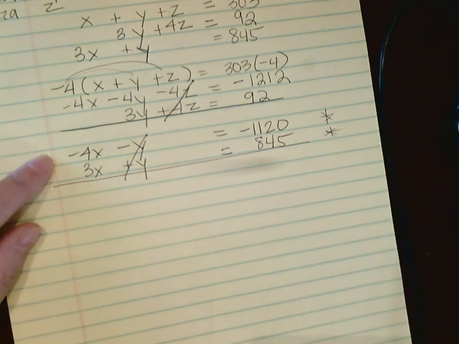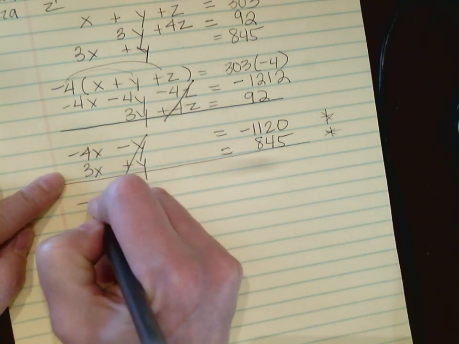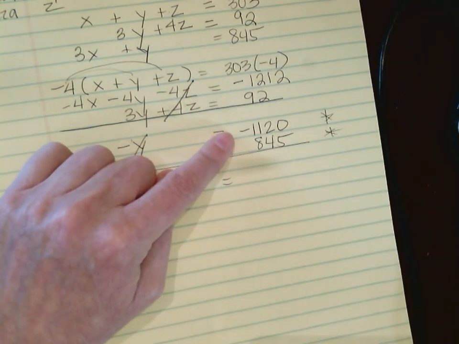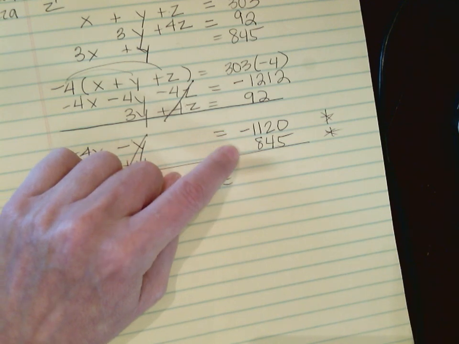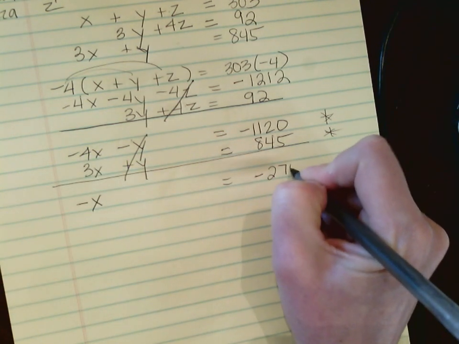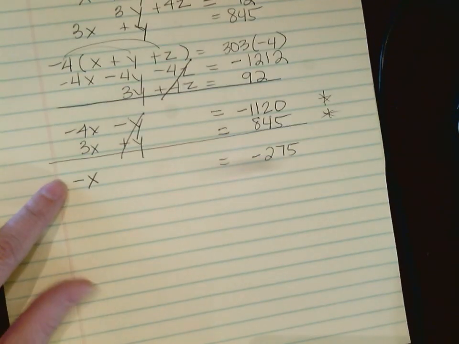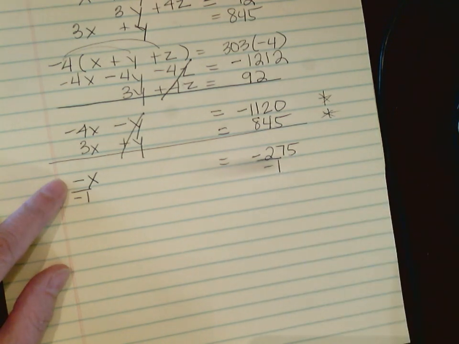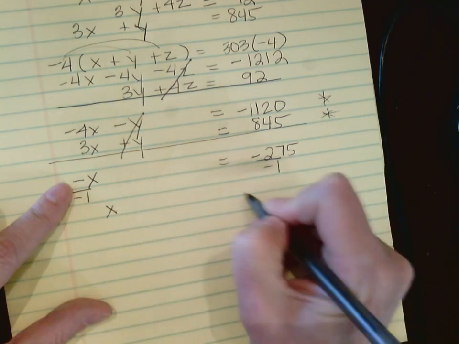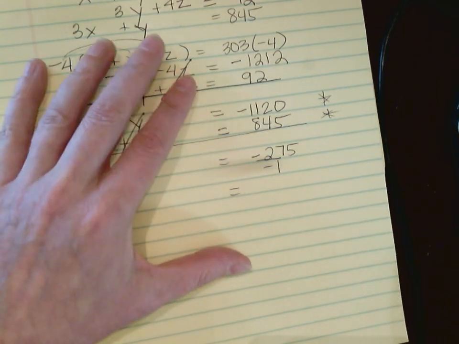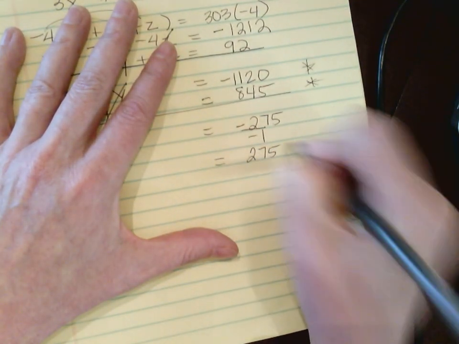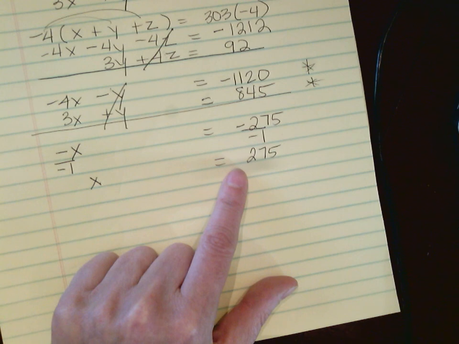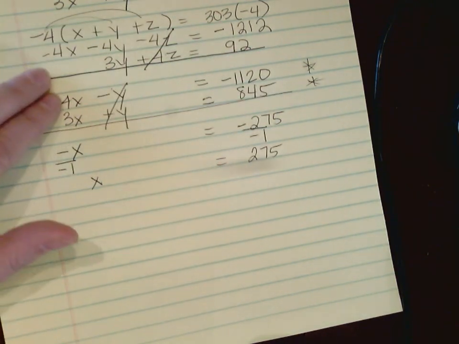Add those together. -4x plus 3x is -1x equals -1120 plus 845 gives me -275. So now I'll be able to know what x is by dividing both of these by -1 to cancel out the negative. I know that x equals, that negative over a negative equals +275.